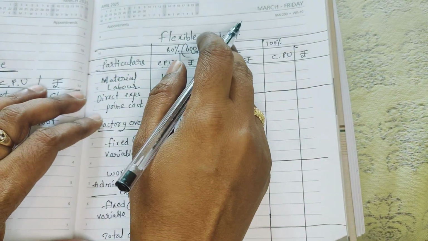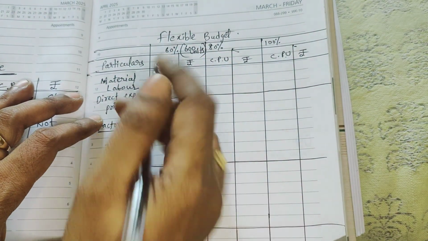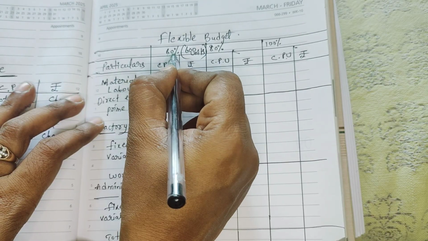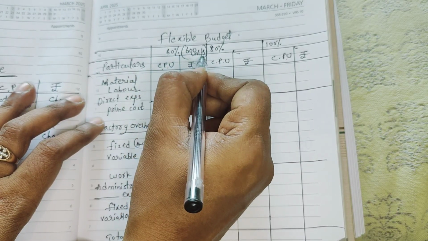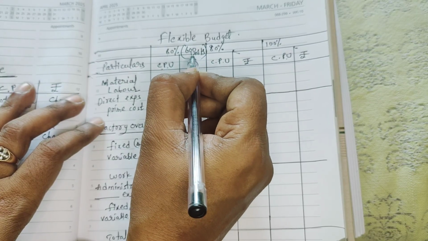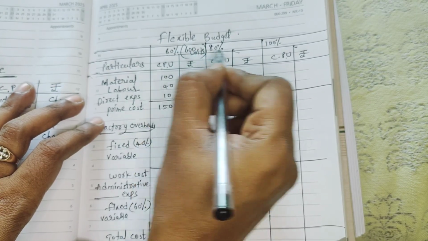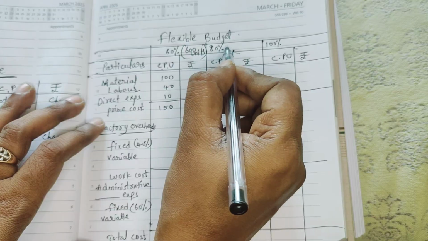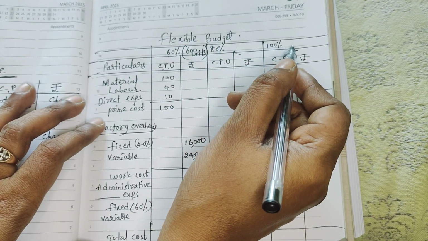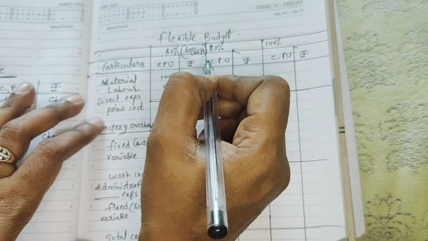In the flexible budget, this is the format. Here given capacity is 60%. At 60% capacity, we have 600 units. So here given number of units, so it is the units basis flexible budget, the second method. And at 80% level, there is no number of units, as well as at 100% level also there is no number of units. So for that, we need to do the working notes.